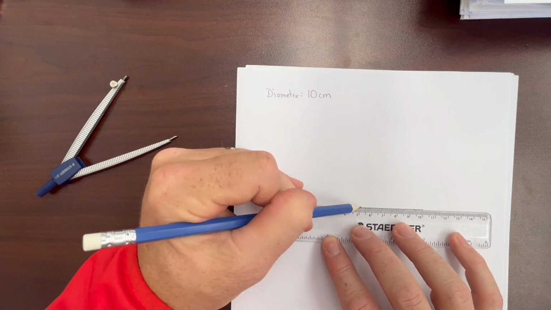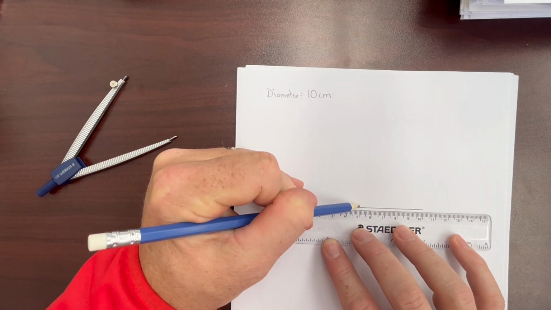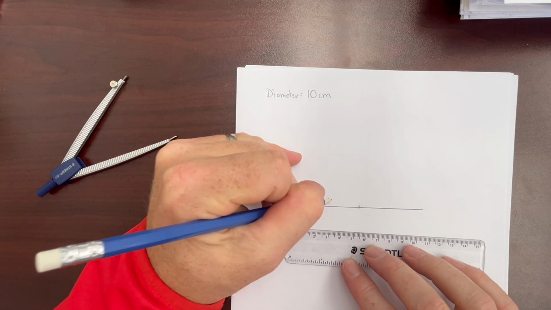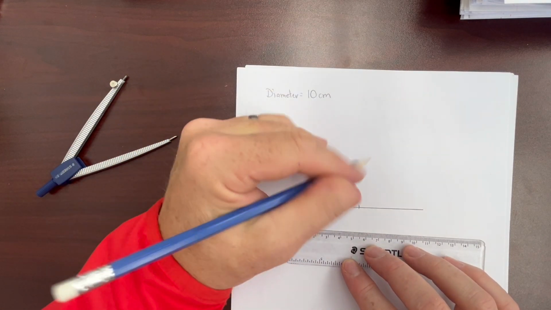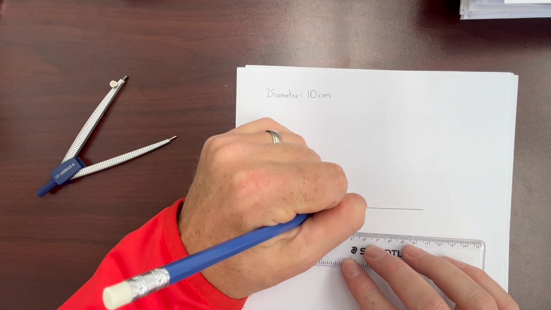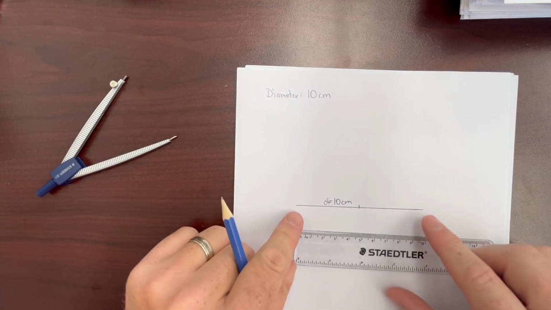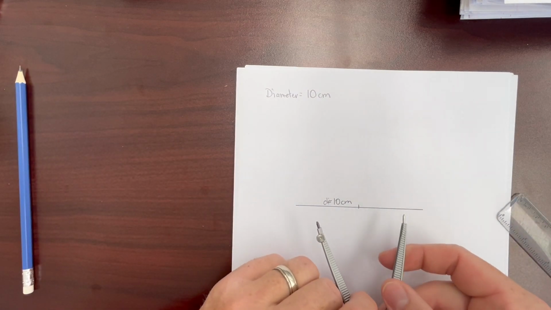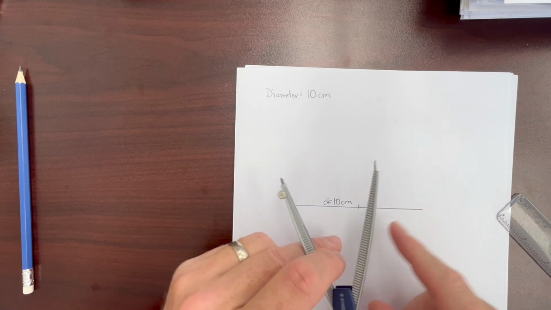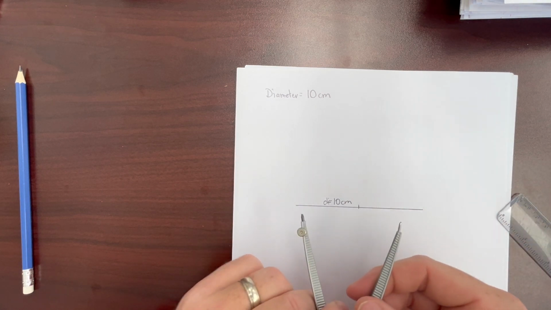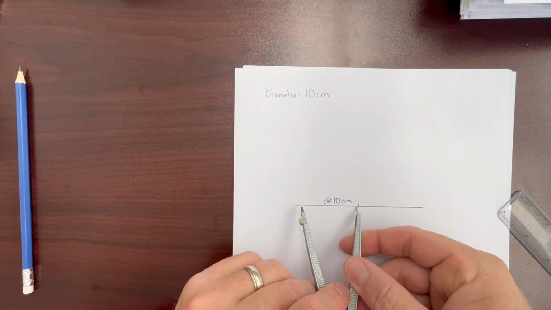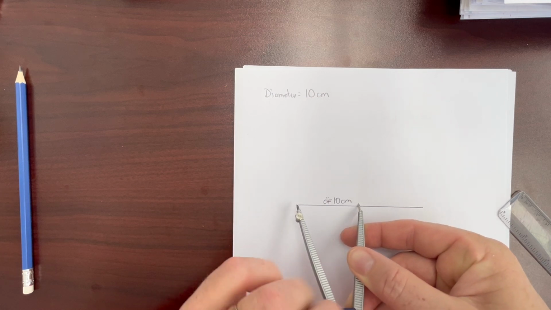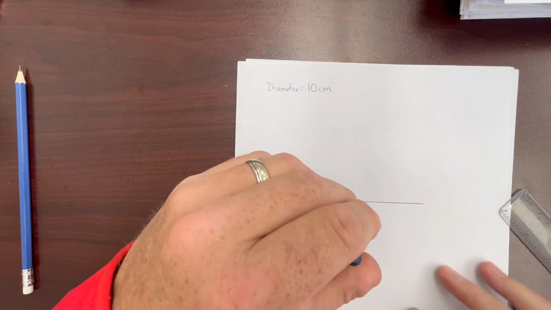And while I'm here in this, I should mark the 5 centimeter spot because that's what I need to set my compass to. So I'm just going to put d equals 10 centimeters. So this is 10 centimeters across the circle. So the circle is going to go from here to there. So very important, do not ever set your compass to the diameter size. It will make your circle twice as big as it should be. So I set this to my radius size, which is the center to the outside edge.